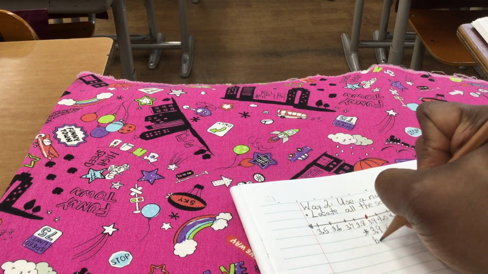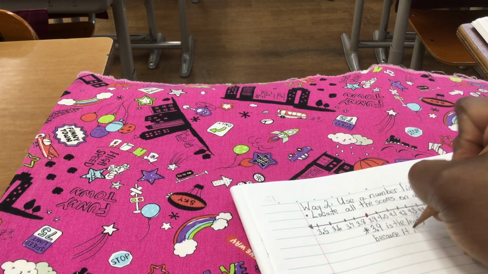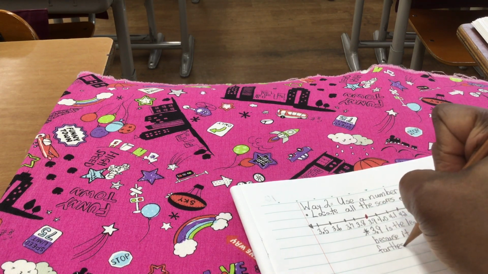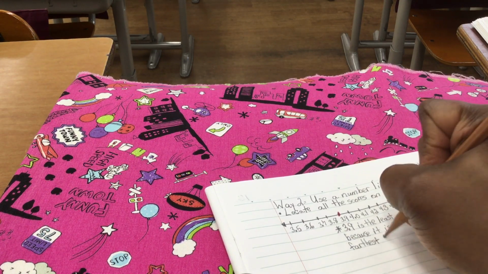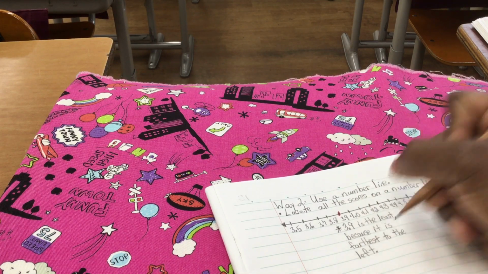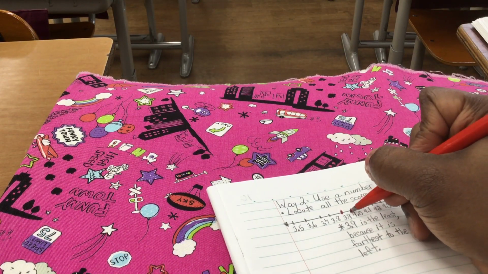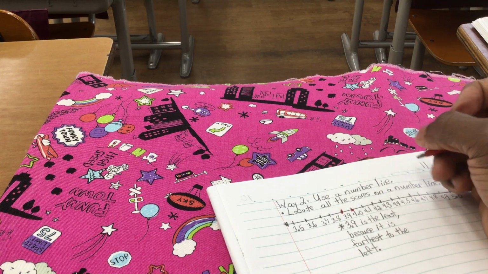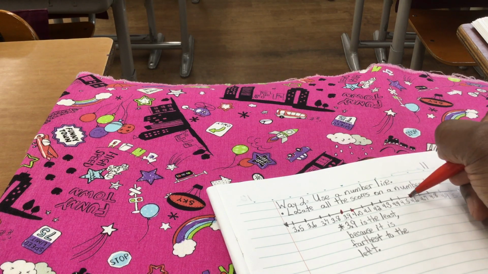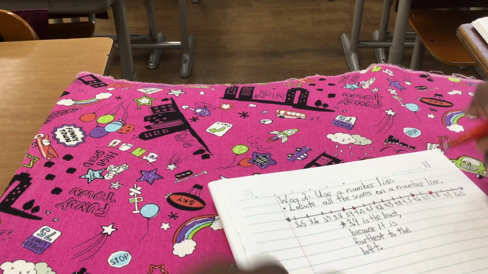Because it is farthest to the left. Okay? So then our next one was 4.0, right? I'll mark that in red. Then after that, we had 4.6, and finally we had 4.8. Okay?